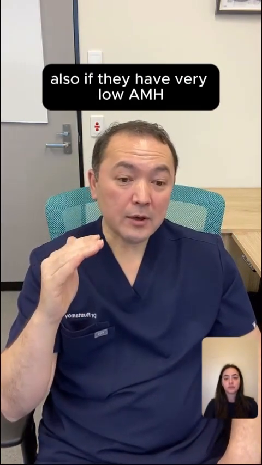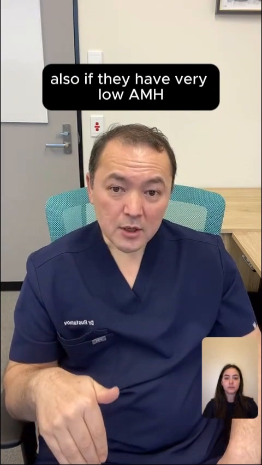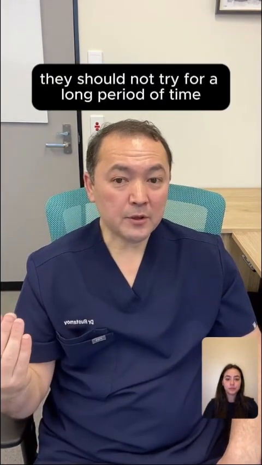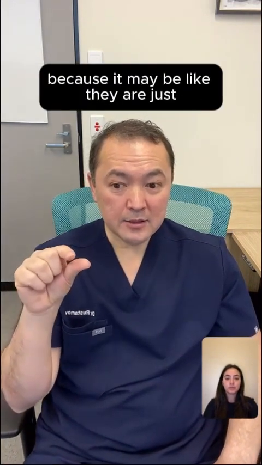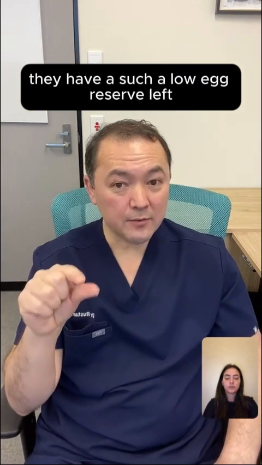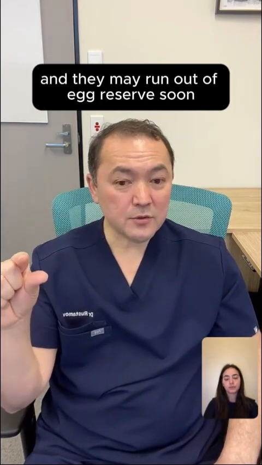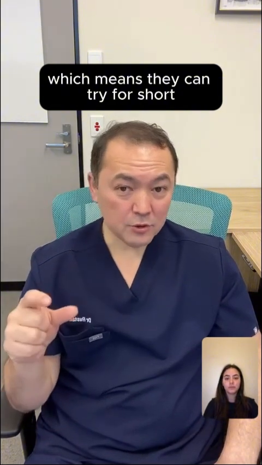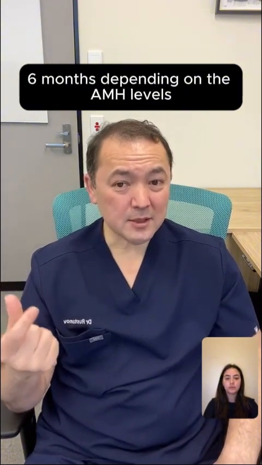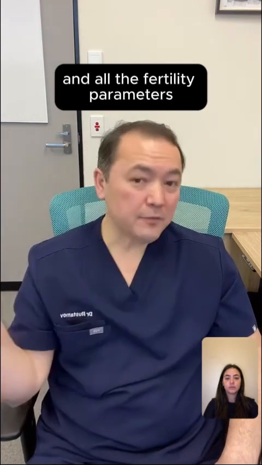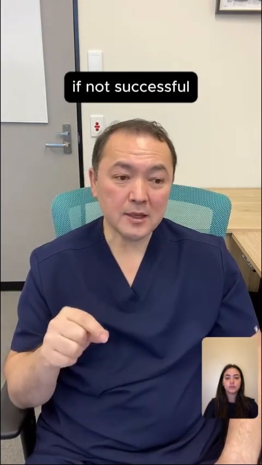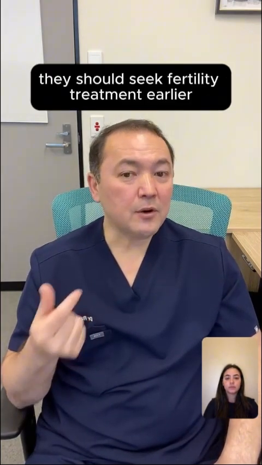Also, if they have very low AMH, they should not try for a long period of time, because they may have such a low egg reserve left that they may run out of it soon. That means they can try for a short period of time, maybe 3 months, 6 months, depending on the AMH levels and all the fertility parameters. If not successful, they should seek fertility treatment earlier.